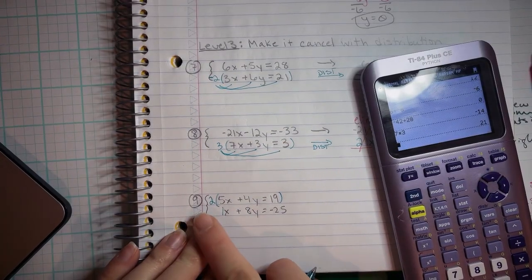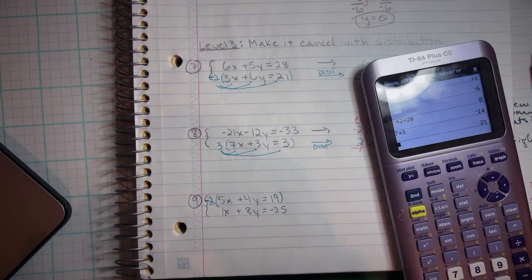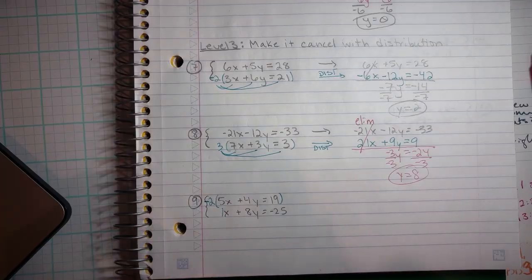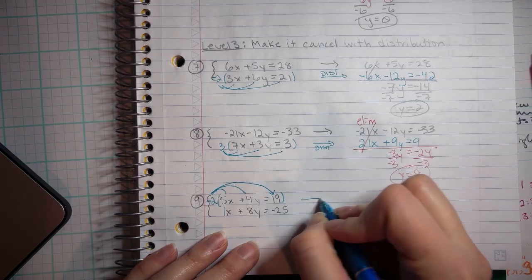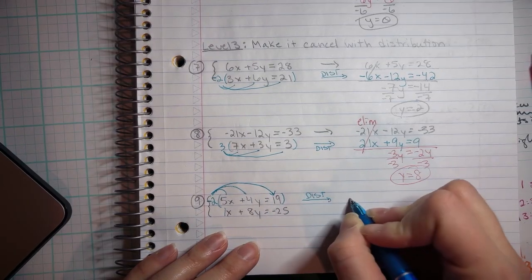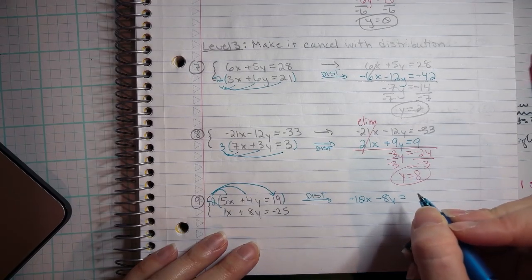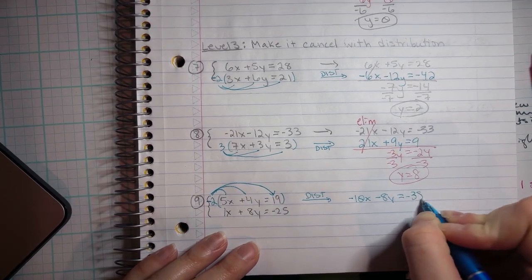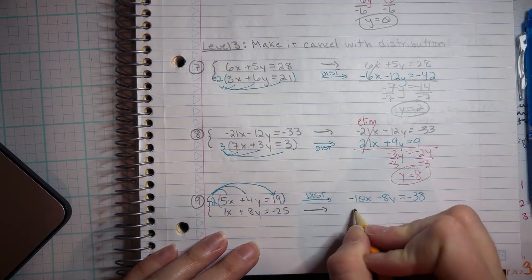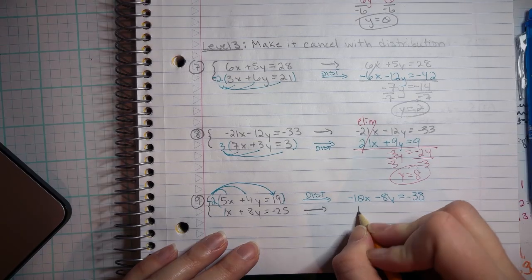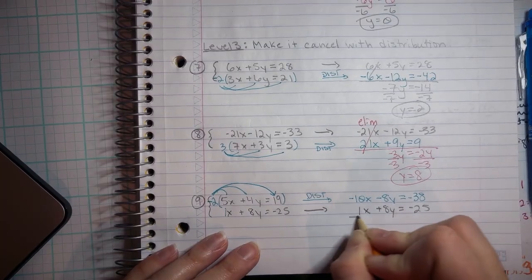But right now I have a positive 8. And if I do 2 times 4 like this, it's still going to be positive. So again, I got to make a little bit of an intuitive leap here and think ahead about where I'm trying to get to. So this gives me negative 10x, negative 8y equals, oh goodness, maybe I should have done the other one, negative 38. All right, there it is. Bring it over, and you will get that 1x plus 8y equals a negative 25. Oh my.